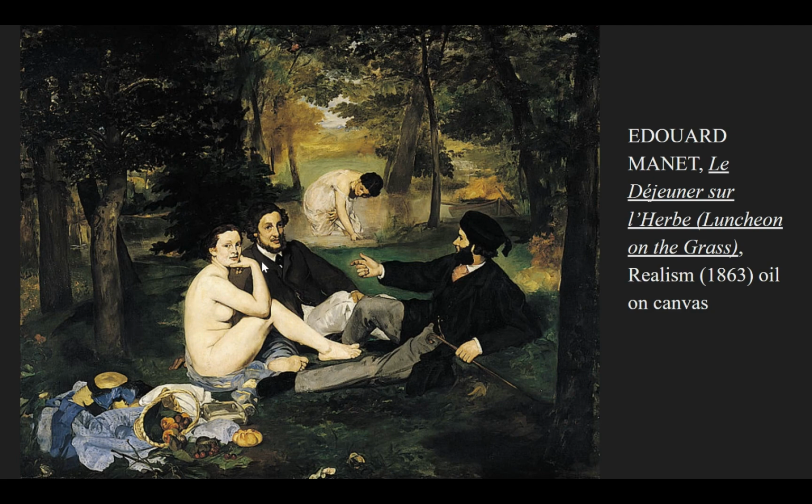And he's blatantly rejecting the norm of depicting a female nude. We know that because her contemporary clothing is around her. She's just taken it off. He's not trying to make the claim, oh, this is some goddess. There's no reference to any type of Greco-Roman goddess throughout here. It is a contemporary female.